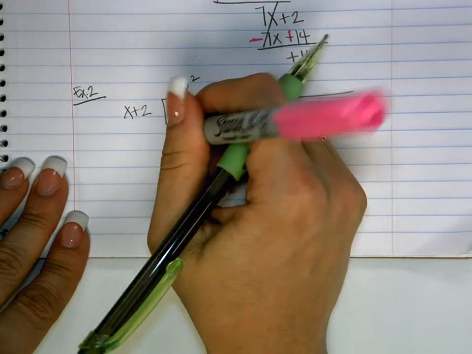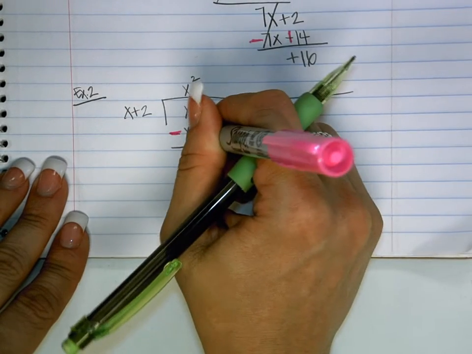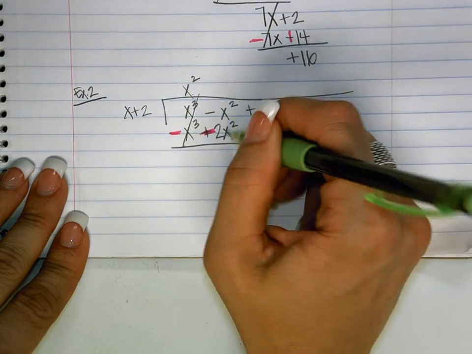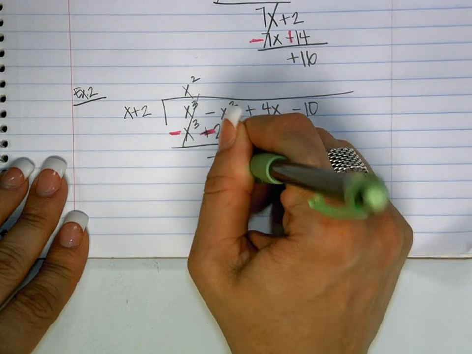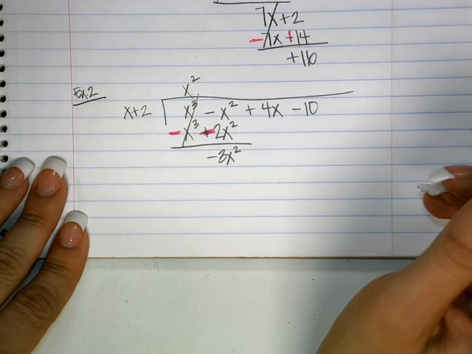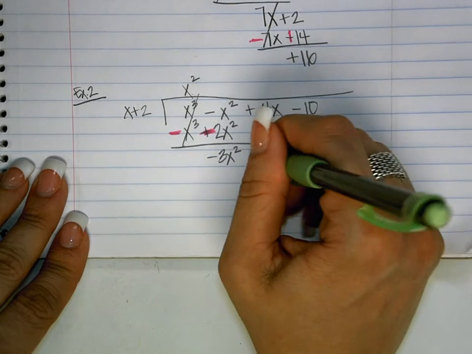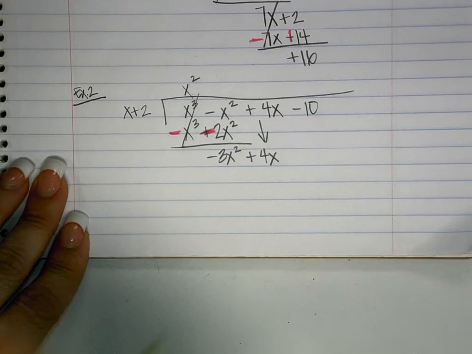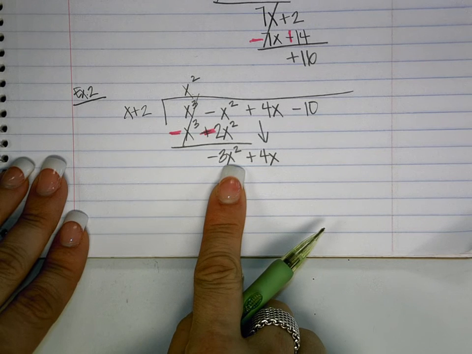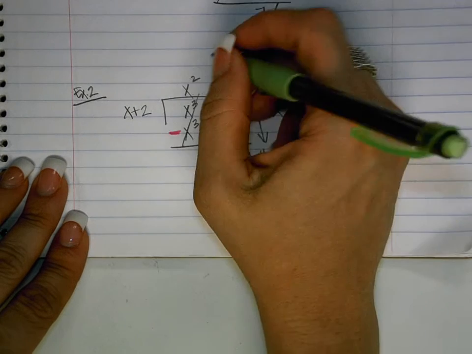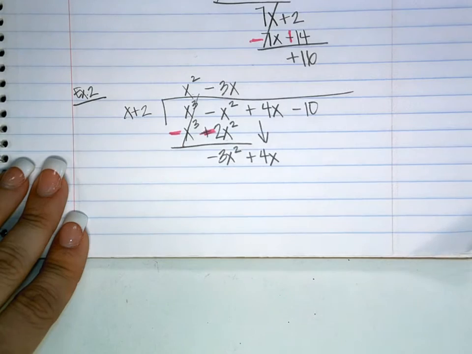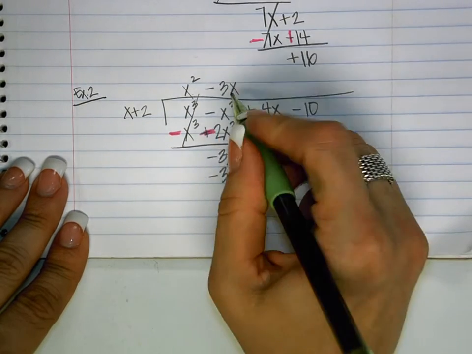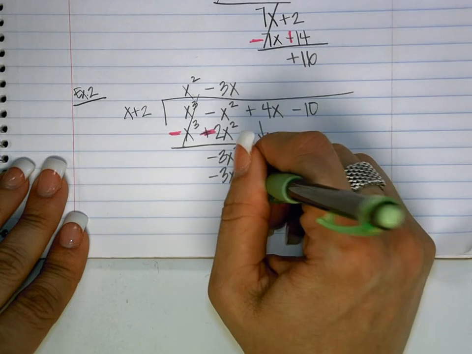Change the signs. So negative, negative. The first things cancel. Negative x squared and negative 2x squared gives you negative 3x squared. Bring down your next term. So plus 4x. Now, how would I get from x to negative 3x squared? Multiply by a negative 3x. So negative 3x times x gives you negative 3x squared. Negative 3x times 2 gives you minus 6x.